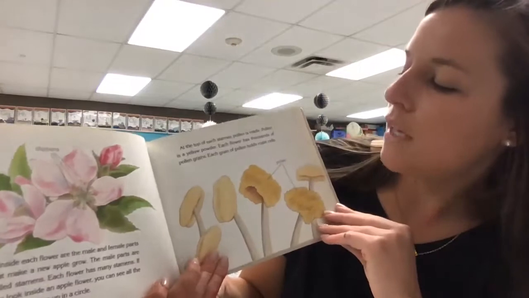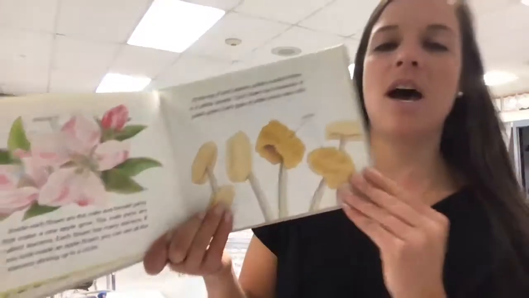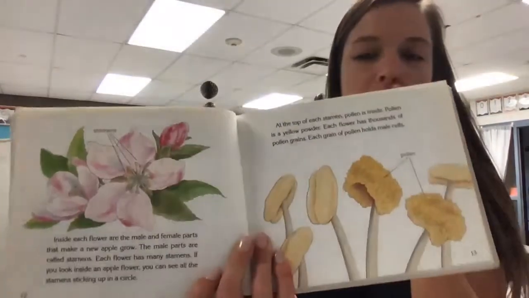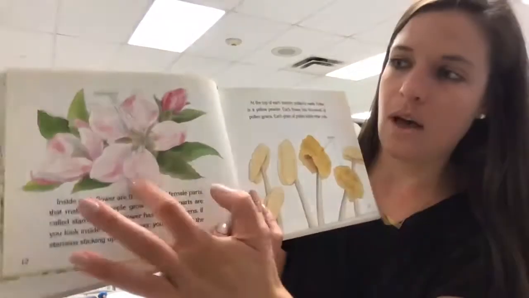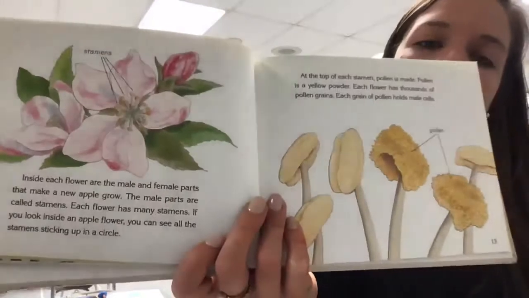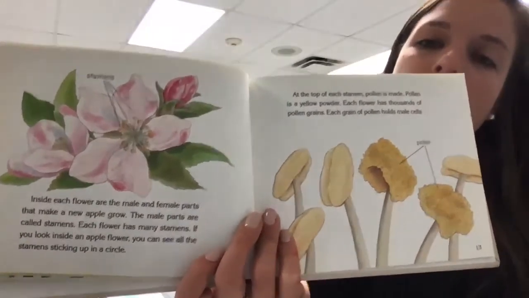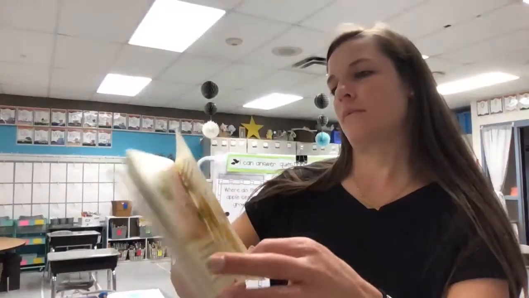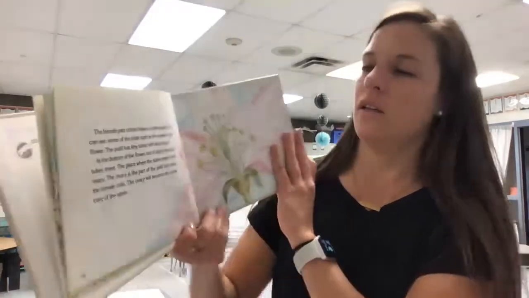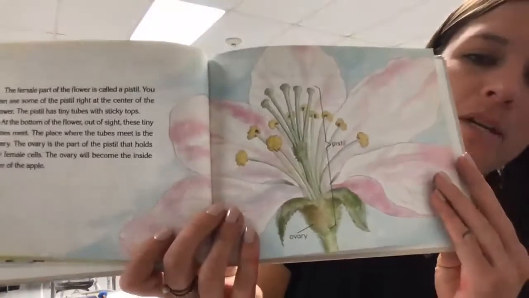So in this information, there are a lot of bigger vocabulary words, but for what we need to know, we've learned about the blossoms and inside the flower. What comes from the flower is the apple. Okay, so we're just going to take a look at the picture.